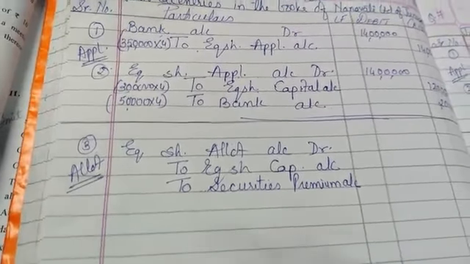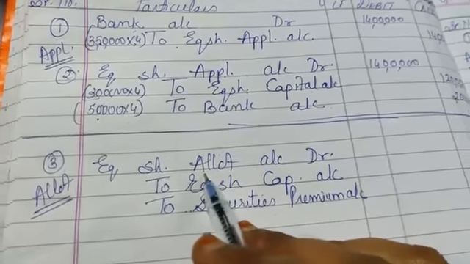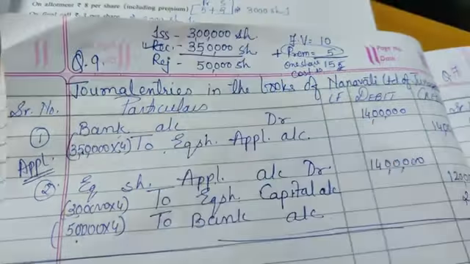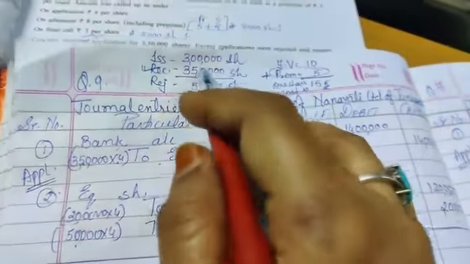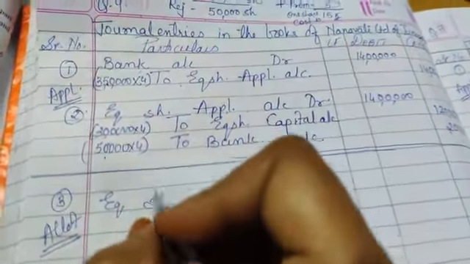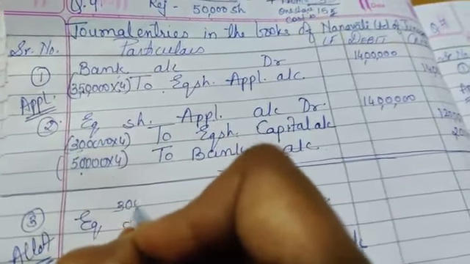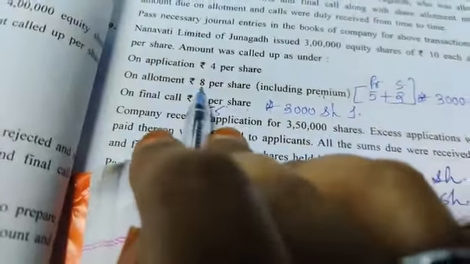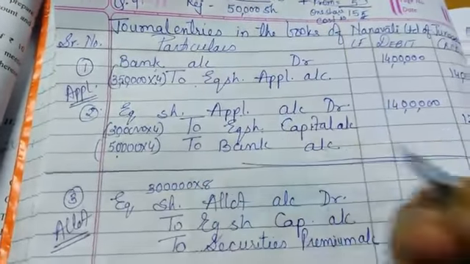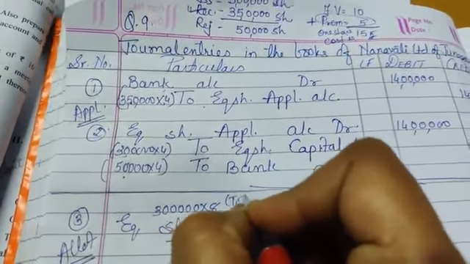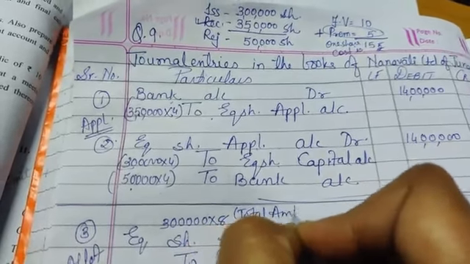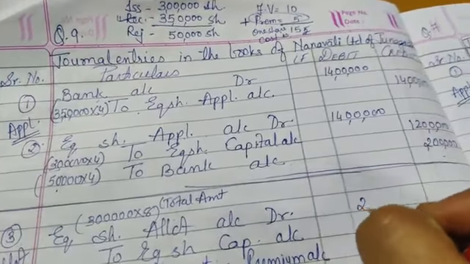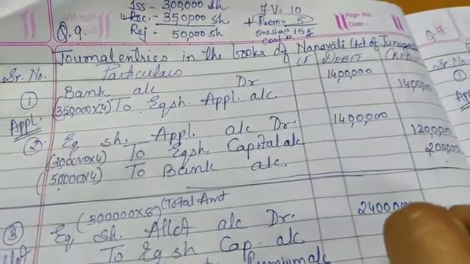Clear? Now see here, allotment. How much? Now the whole sum you have to do on issued, because these shares are rejected. So now the sum will be done on 3 lakh. See here, allotment. How to write down the amounts? 3 lakh multiplied by, what is the total amount of allotment? 8. So here you will take the total amount. So 3 lakh into 8. 3 8s are 24. So here there will be 24 lakhs.